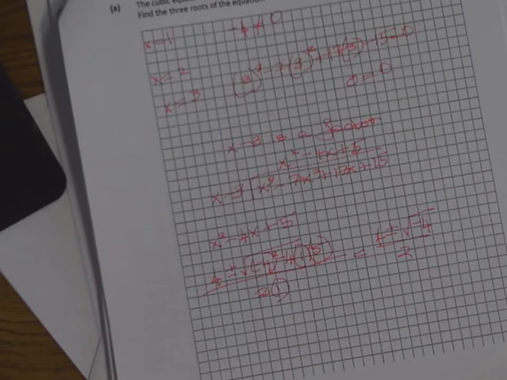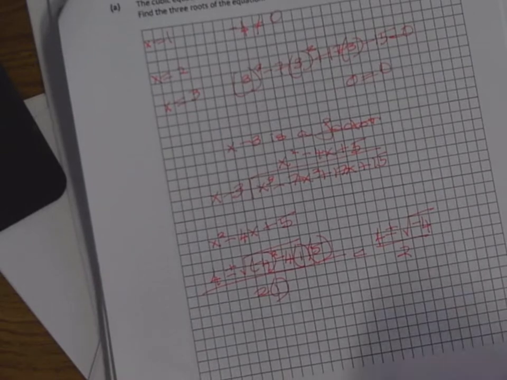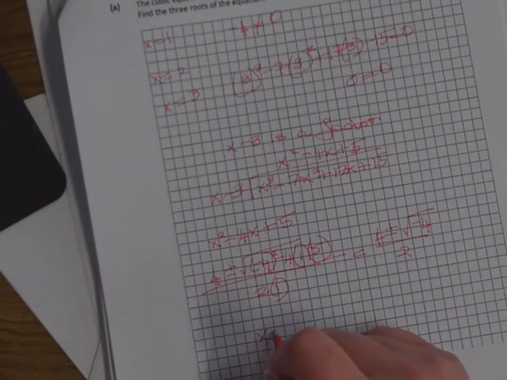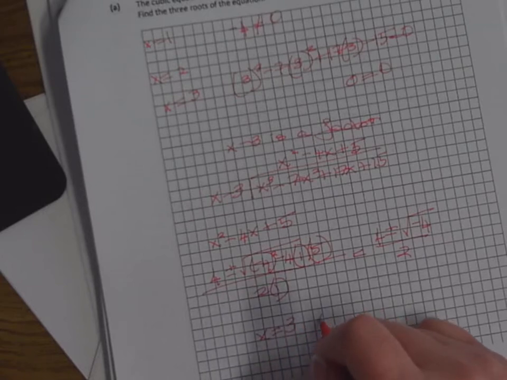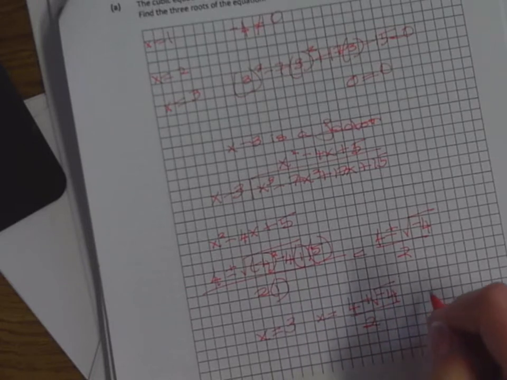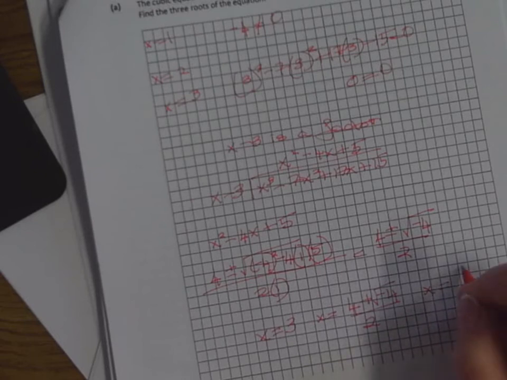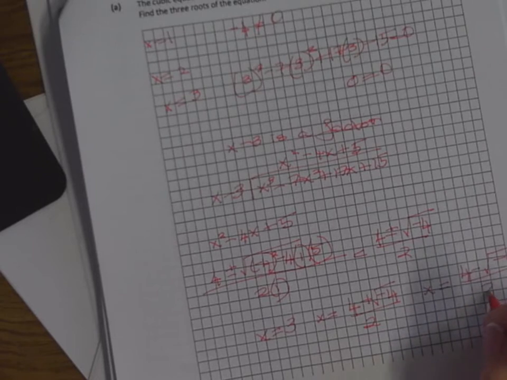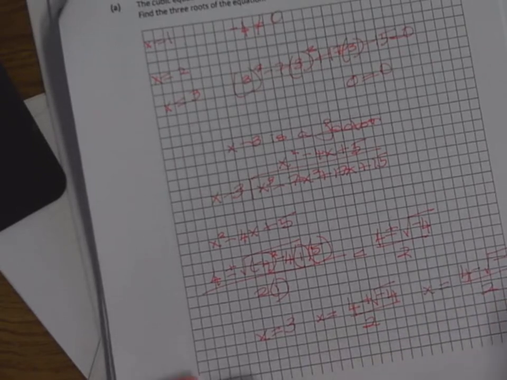Is that right? Miss, what's the answer? Can you just read it out? One answer is x is 3. The other answer is x equals 4 plus the square root of minus 4 over 2. And the last answer is 4 minus the square root of minus 4 over 2. Can you read them?